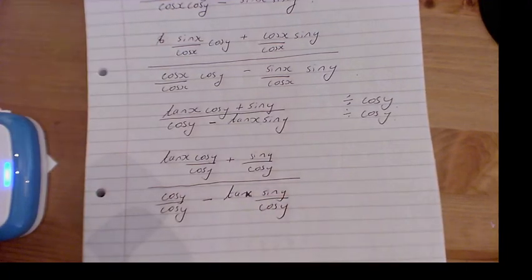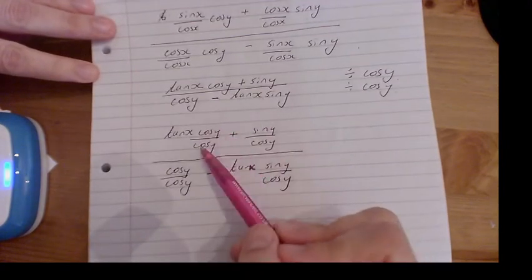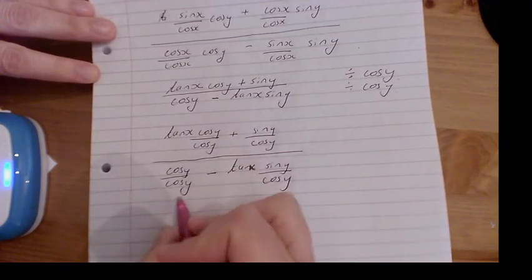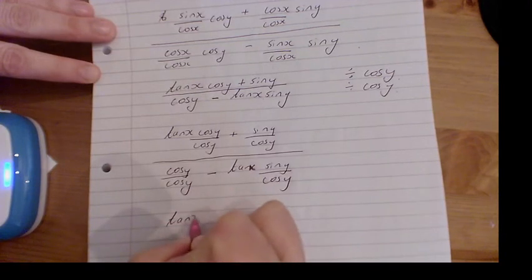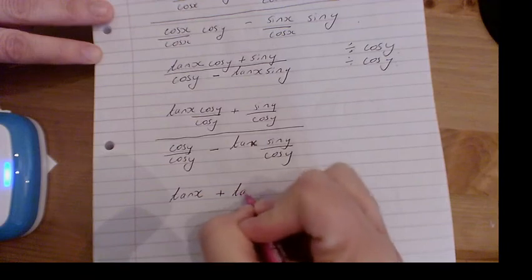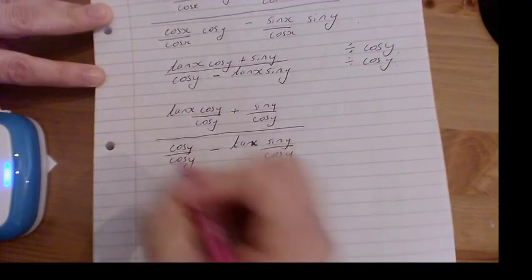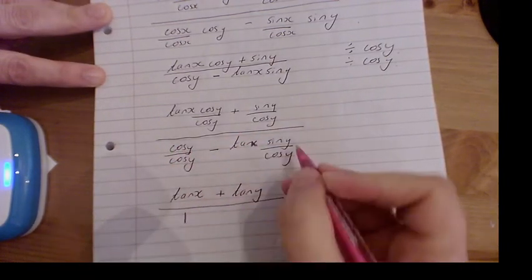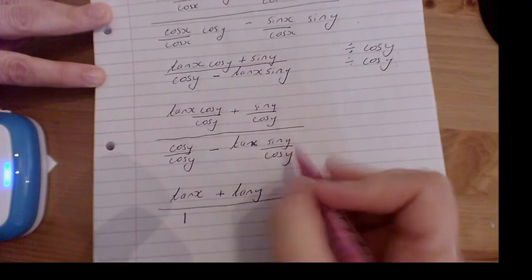I'm hoping you're looking at that and go, yeah, I know what's happening now. Well, let's check. The two cos y's are going to cancel. So we're going to be left with a tan x here. This is tan y. This is 1. This is going to become tan y.